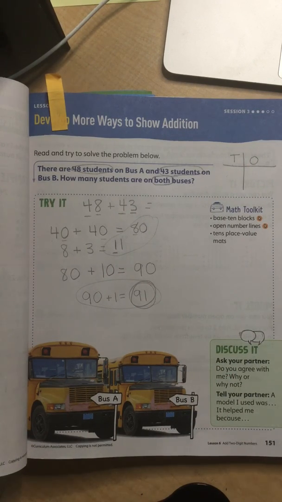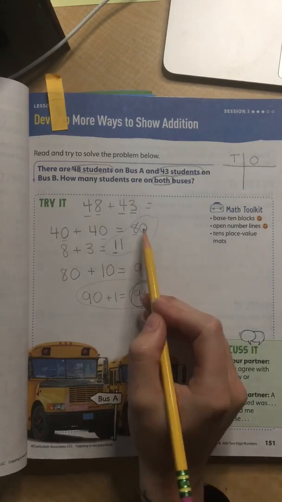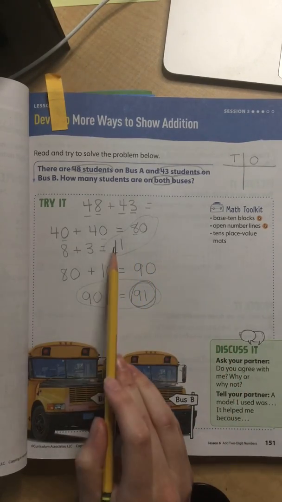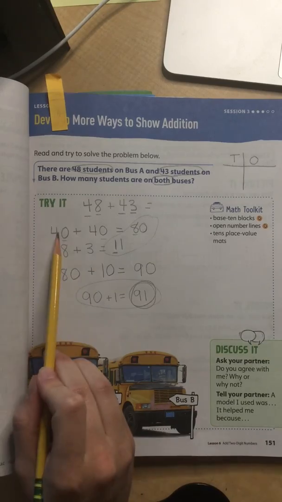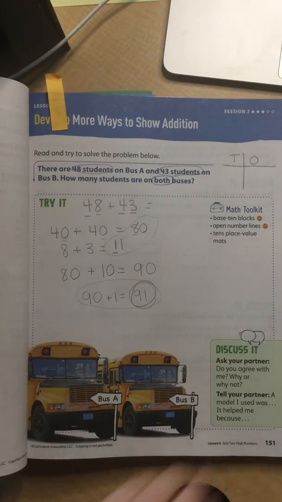Some of you guys may have skipped this step here and just added 80 plus 11 and got 91. So that is a strategy that we are looking towards to solving, where we solve with our tens first and then our ones second.